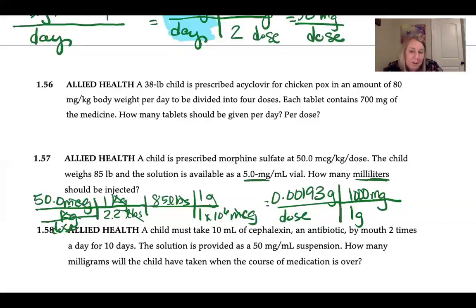And then it's telling me that the solution is available as a 5 milligram per milliliter vial. Well, I want to get rid of milligrams, so it's 5 milligrams per 1 milliliter. I'm at my goal. How many milliliters should be injected? Here we go. 0.39 milliliters, not very much, right?